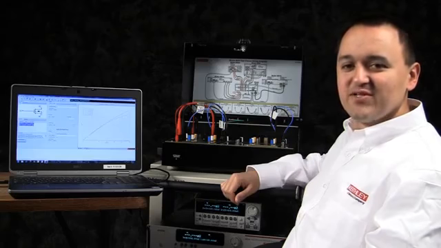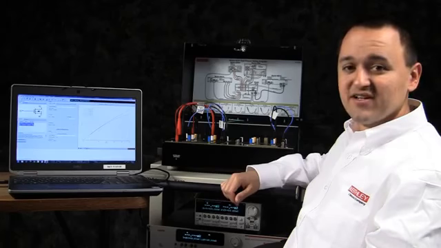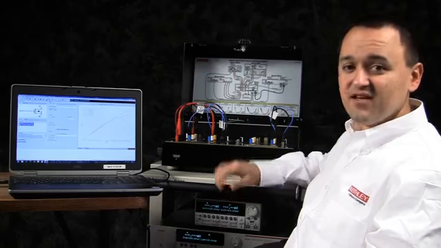Today I'm going to show you the trace mode of Keithley's parametric curve tracer. Trace mode is designed for quick and easy IV characterization of power devices and has an interface similar to that of a traditional curve tracer.